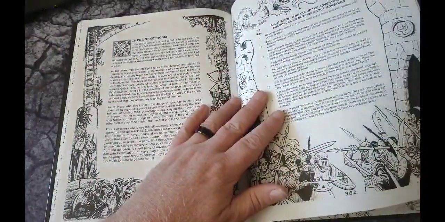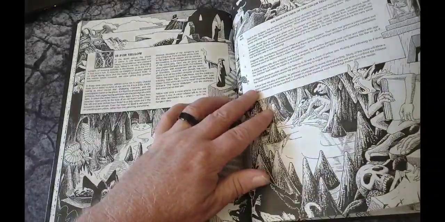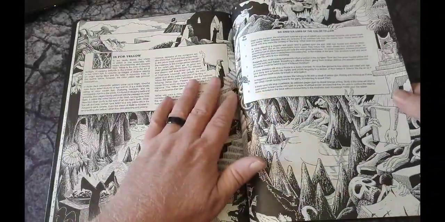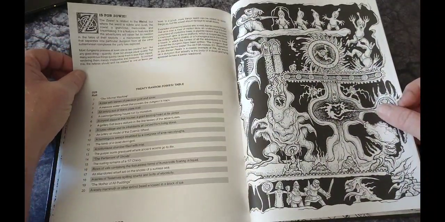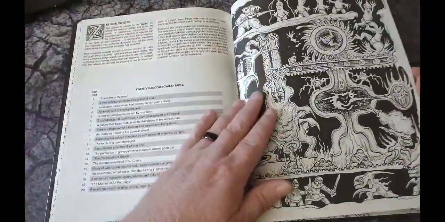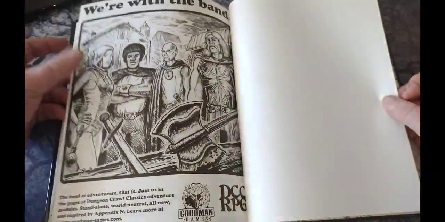X is for xenophobia. Y is for yellow, and yes, it does touch on Lovecraft and the King in Yellow in these charts. And Z is for Zowie, which is more weird and wild stuff that can happen in the dungeon. I think they were kind of pushing it on that one. But there's only so many things they could use for that.